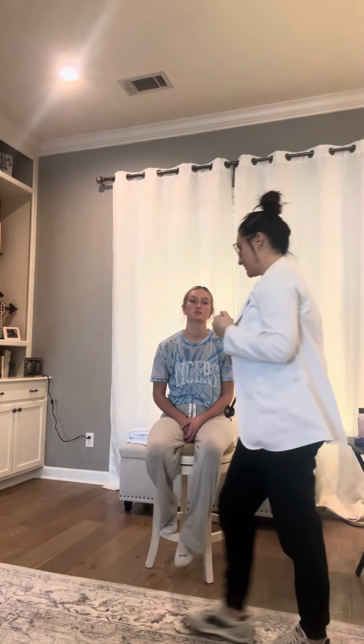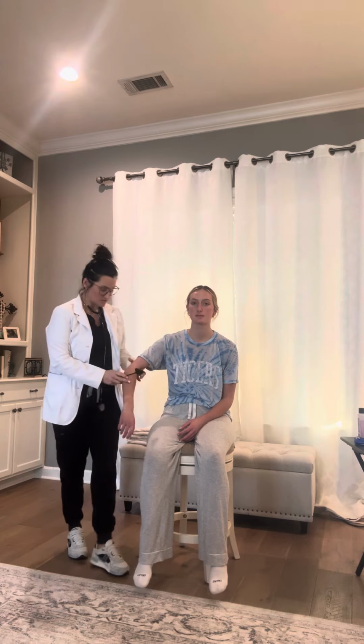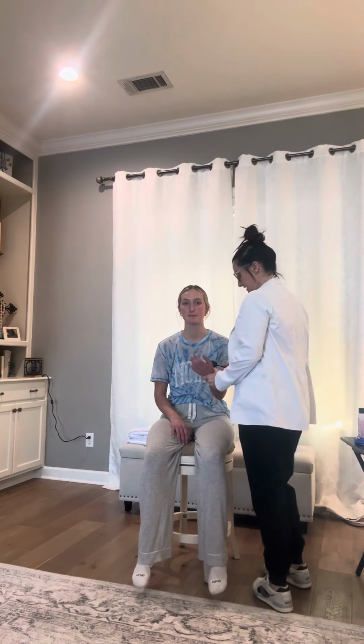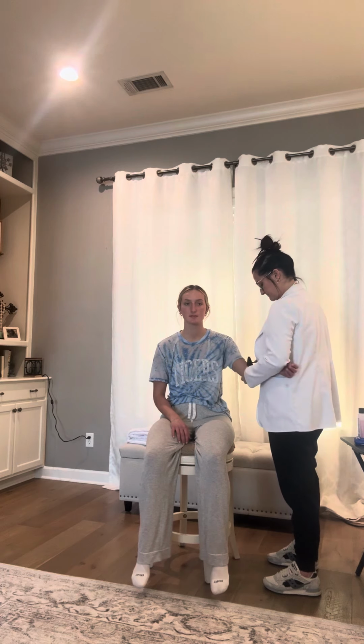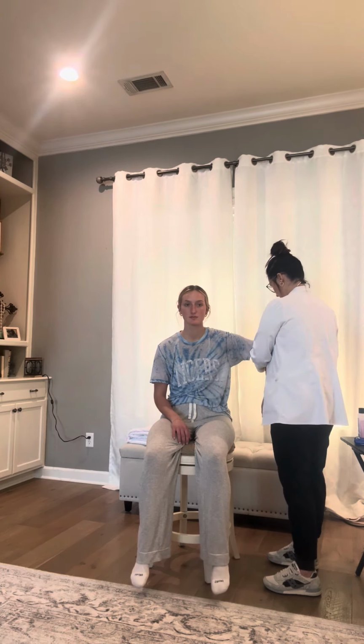All right, now we will go ahead and assess for deep tendon reflexes. We have the brachioradialis, bicep, tricep, brachioradialis, bicep, and relaxed tricep.